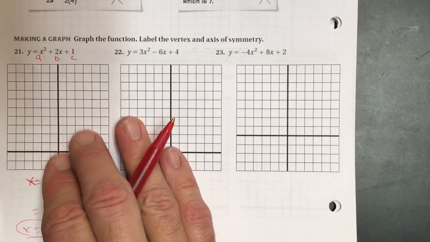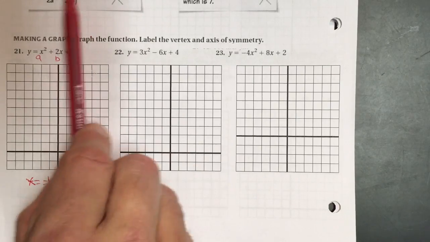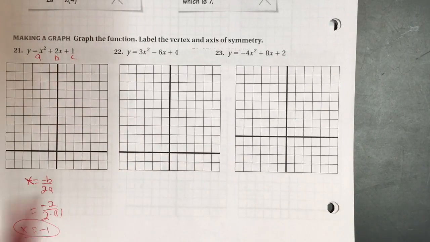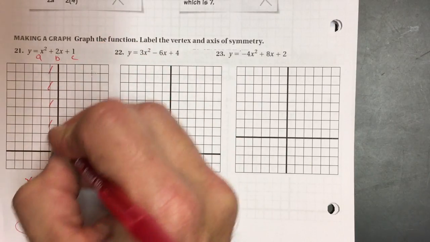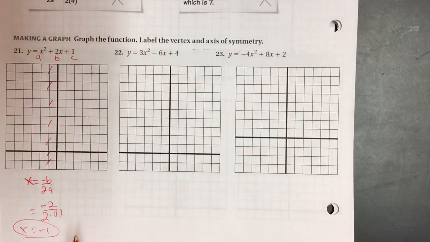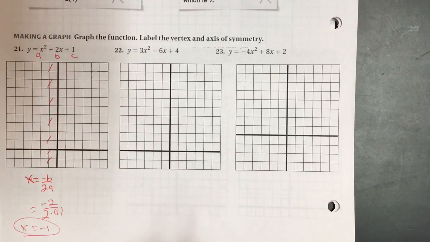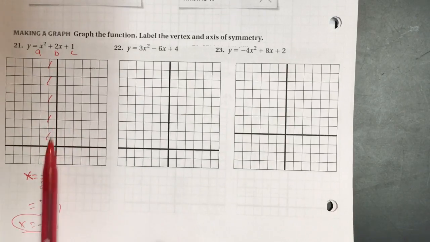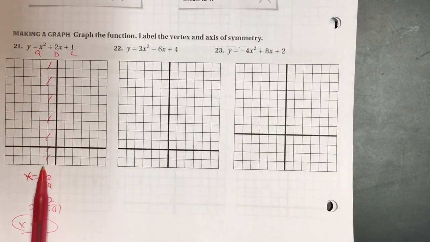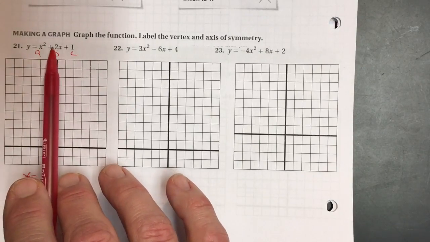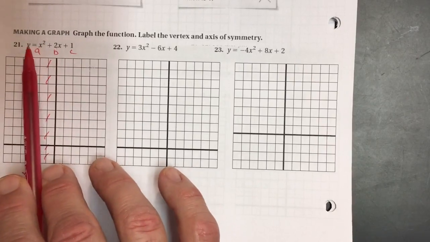So I go to my graph. Okay, x is negative 1, it'll be right here. Mark your axis of symmetry. That's where the parabola, well, its vertex, has been equally on both sides. So mirror or reflect around that. Okay, so the next thing to do typically is to find where that vertex is. Well, this value here is x is negative 1. By putting x is negative 1 back into the quadratic, I'll get my y value that goes with it.